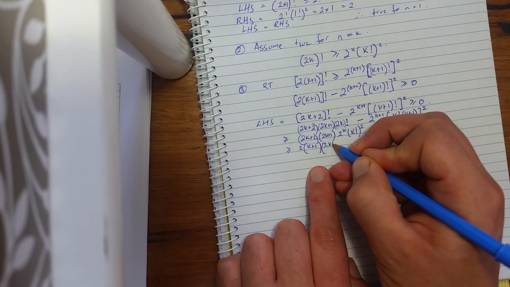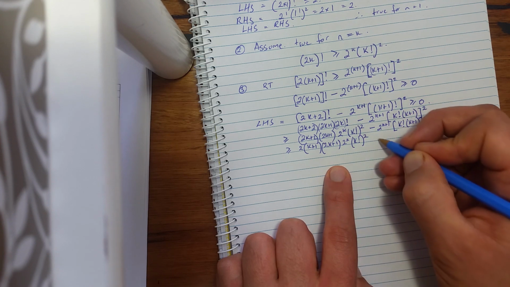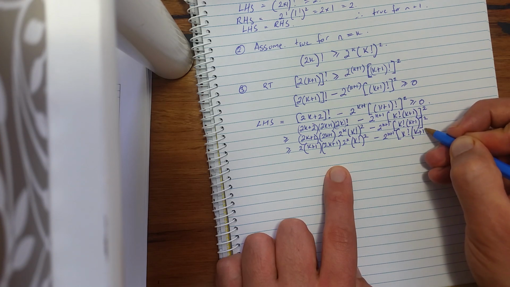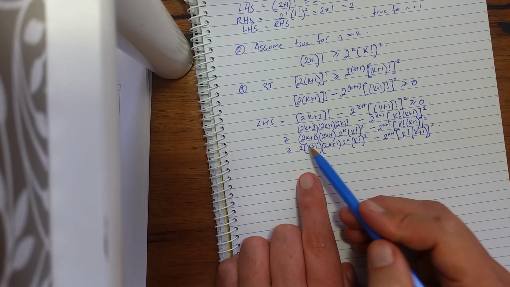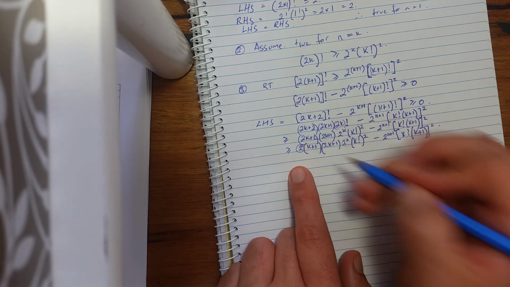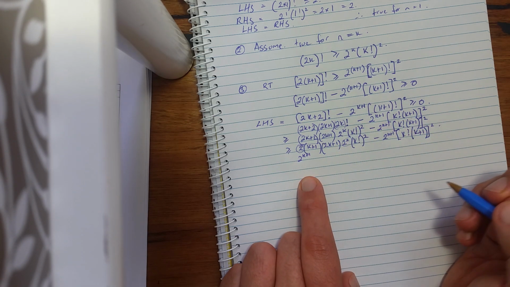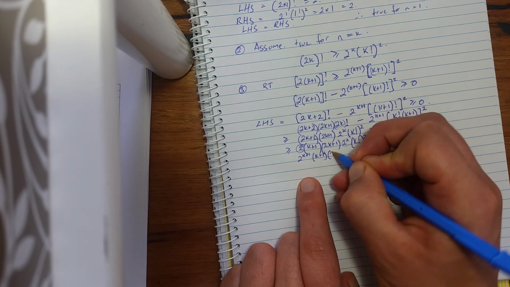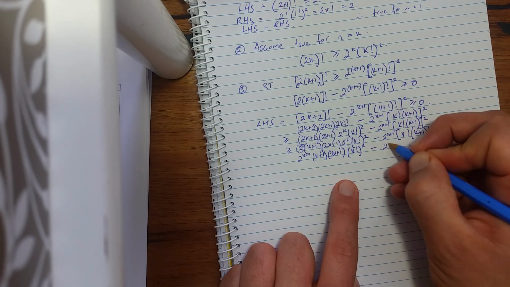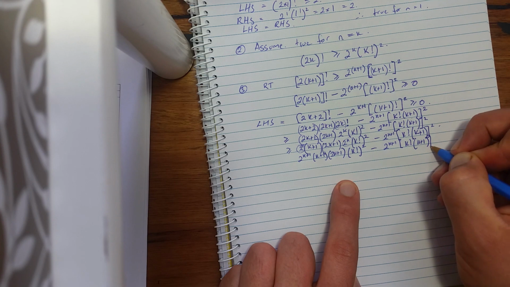This 2 is going to combine with this term, because it's got a power of 1, to give you 2^(k+1). Then I write the whole thing out again: 2^(k+1) (2k+1) (k!)^2 minus 2^(k+1) (k!)^2 (k+1)^2.